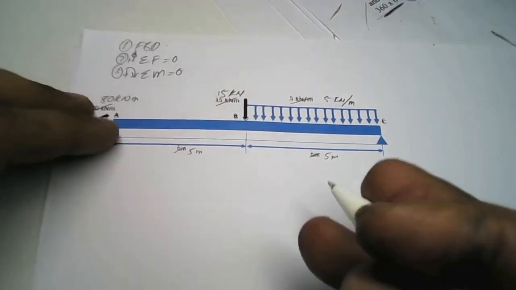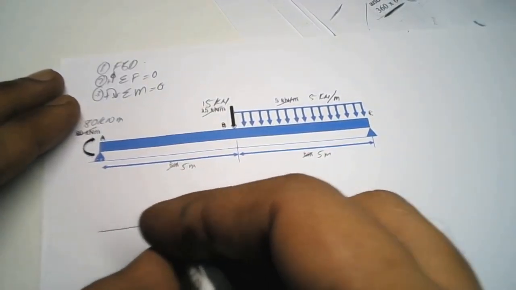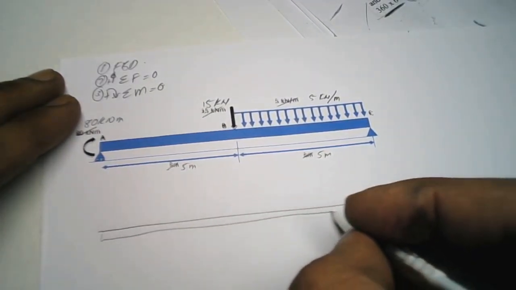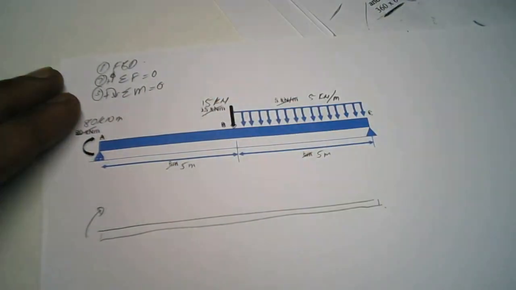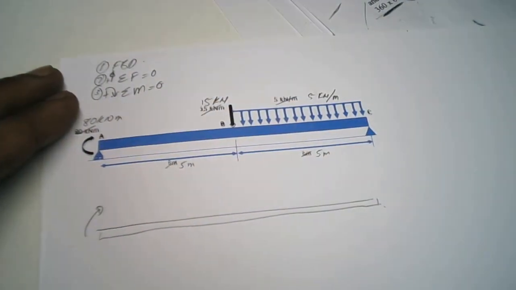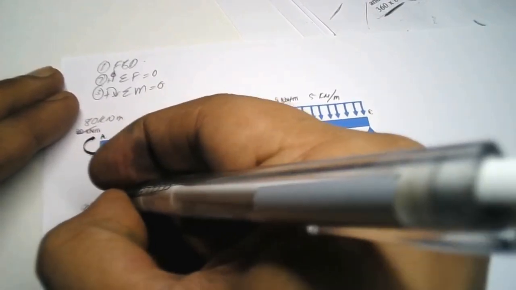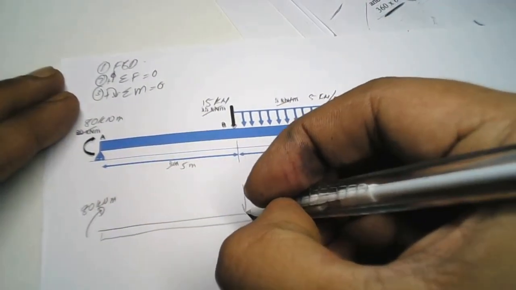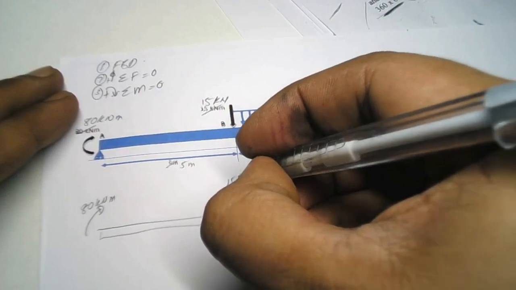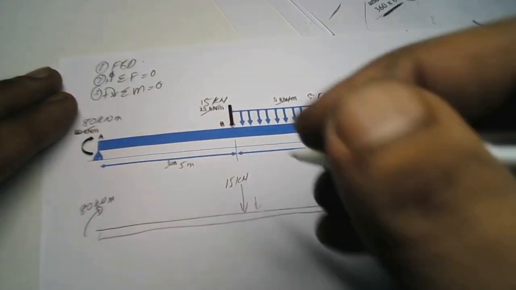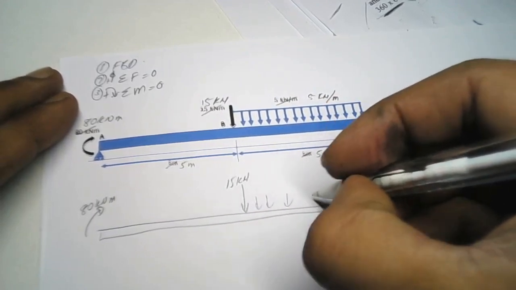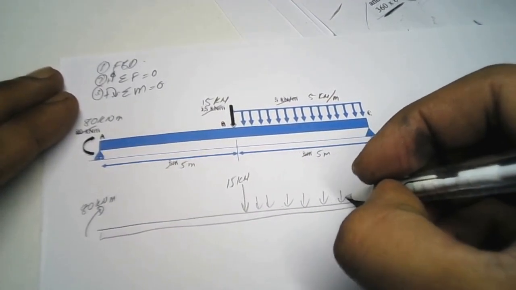Okay, this is our free body diagram. We start with the beam here. This one is our moment. We focus on our external load: 80 kilonewton meter, a 15 kilonewton force, and a distributed force here, this rectangular shape.